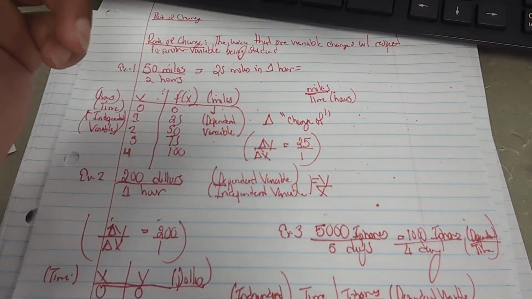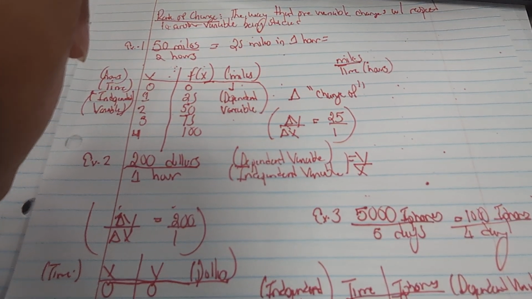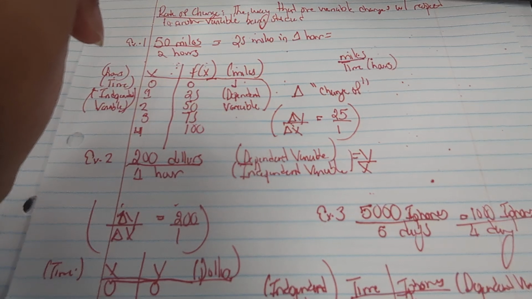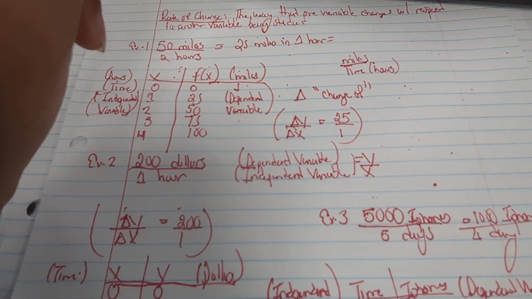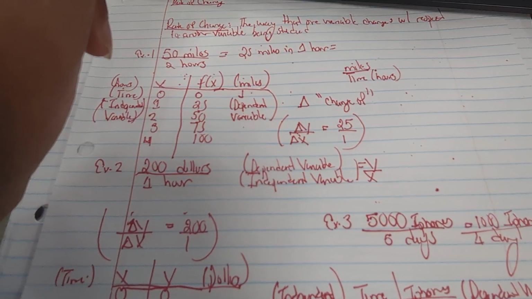That's it. Basically, rate of change just means the way that one variable changes with respect to another variable. Usually, in a practical sense, the independent variable is time, because many things change through time.